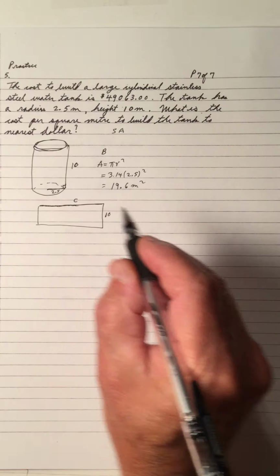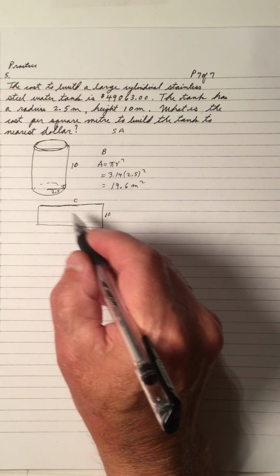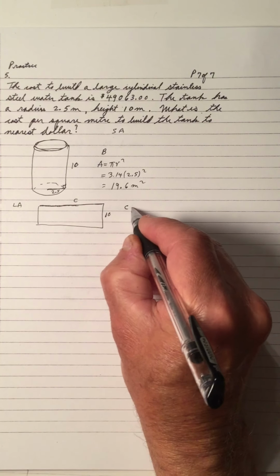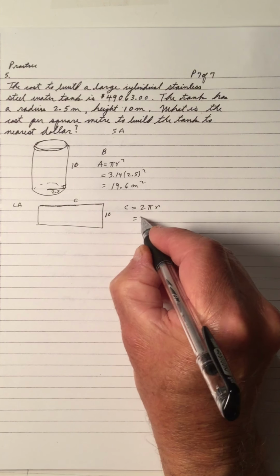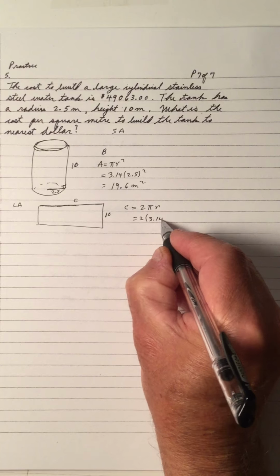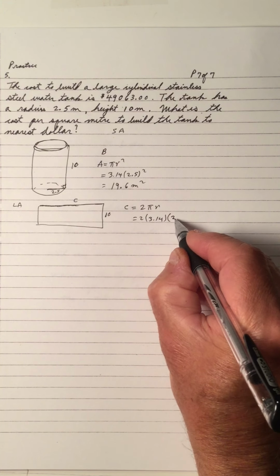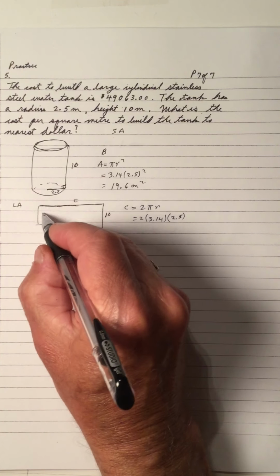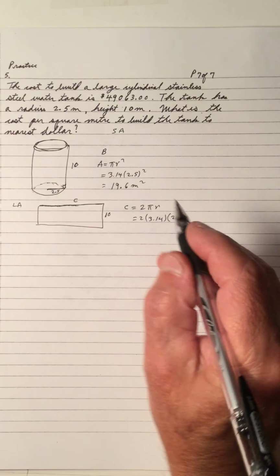So that's your circumference, and that is the lateral area. So we have to work out the circumference of the circle. Circumference is 2 pi r, 2 times 3.14, and the radius is 2.5, because the circle is this right here, so the circumference of this circle.